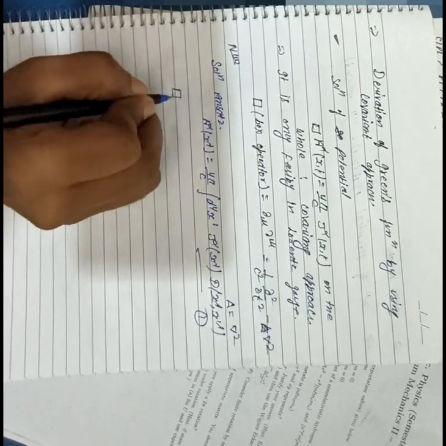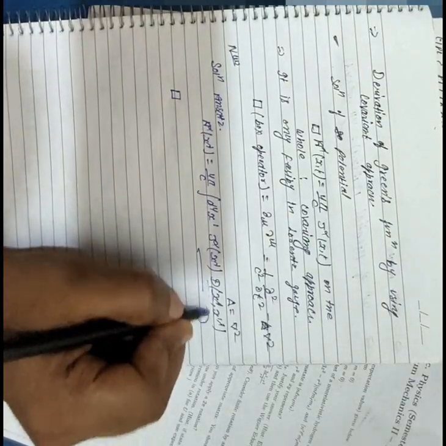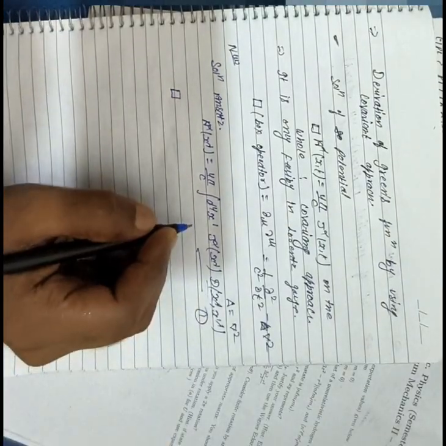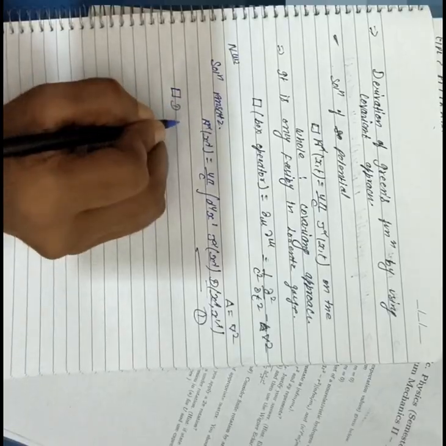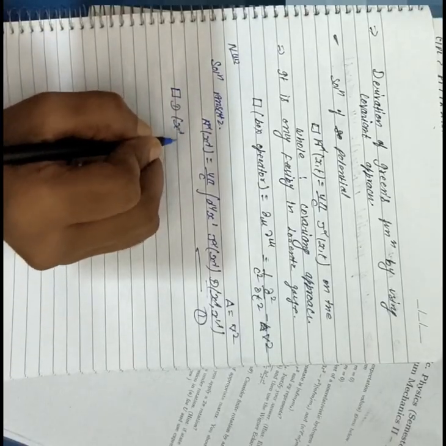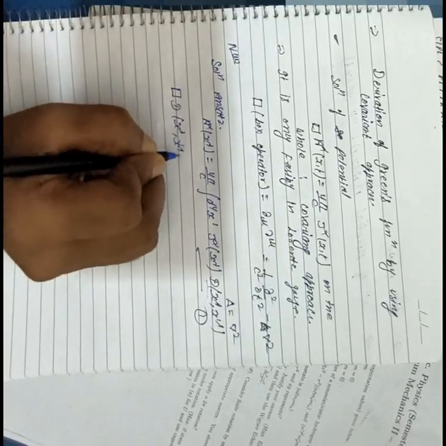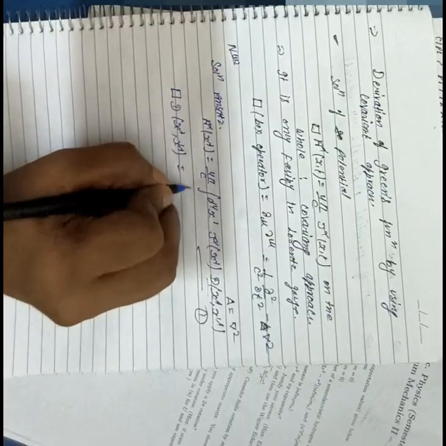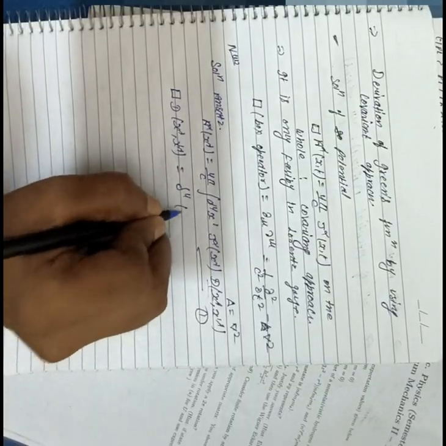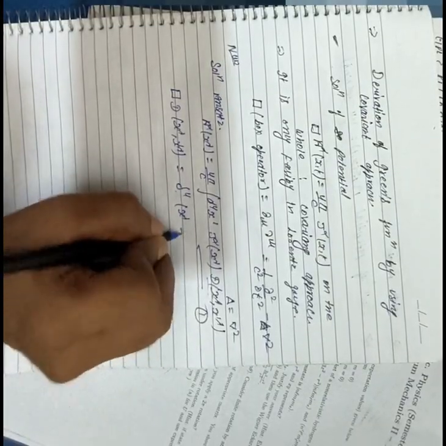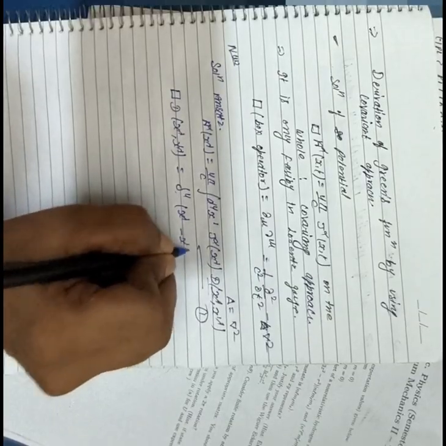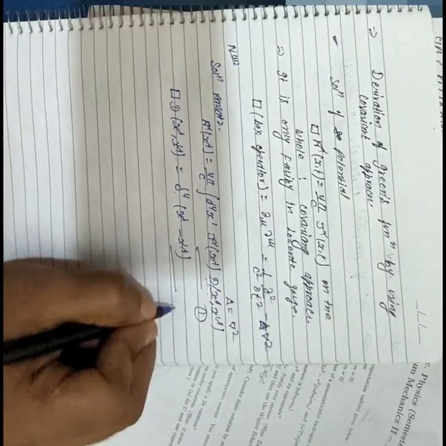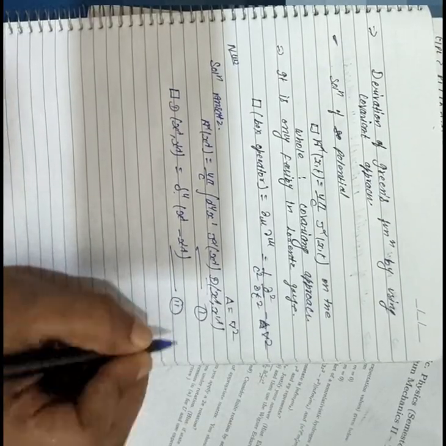Operate box operator on this four-dimensional covariant green function. So box D of x lambda, x dash lambda is equal to delta 4 of x lambda minus x dash lambda. Let's say this is equation number 2.